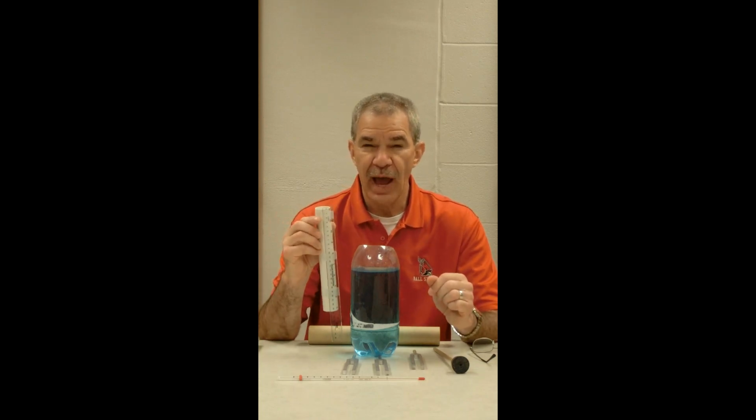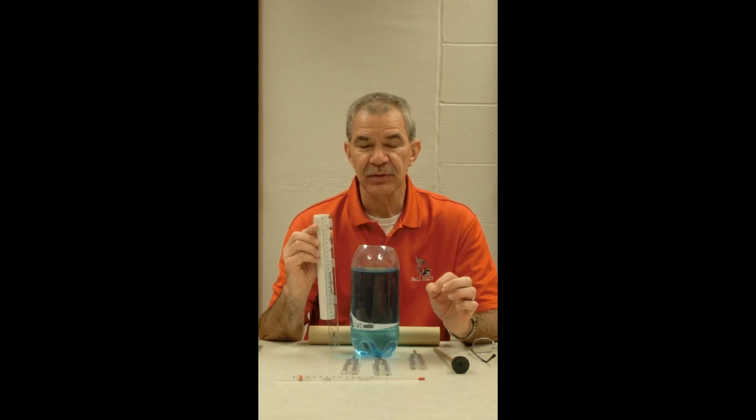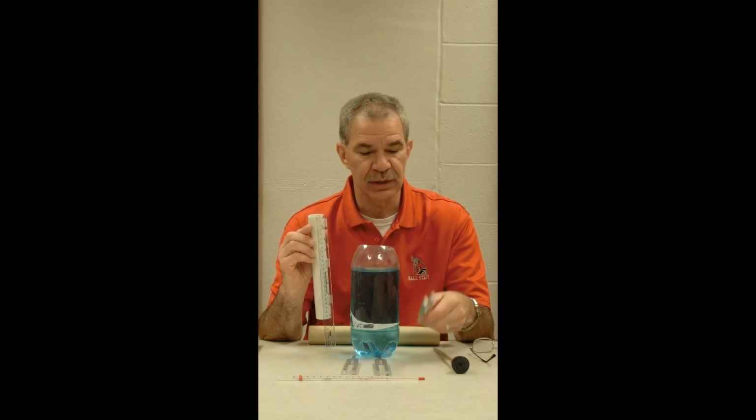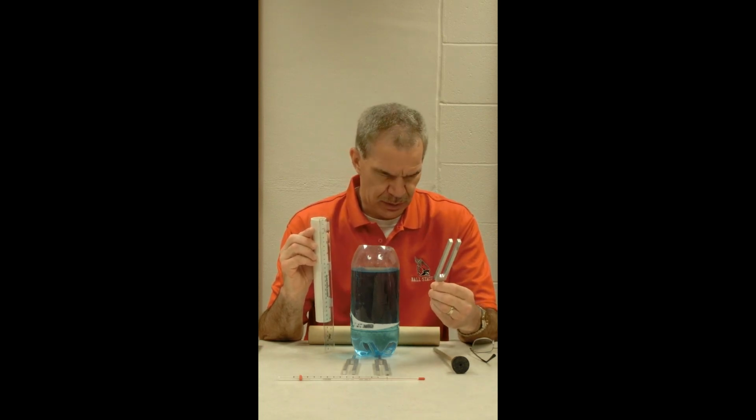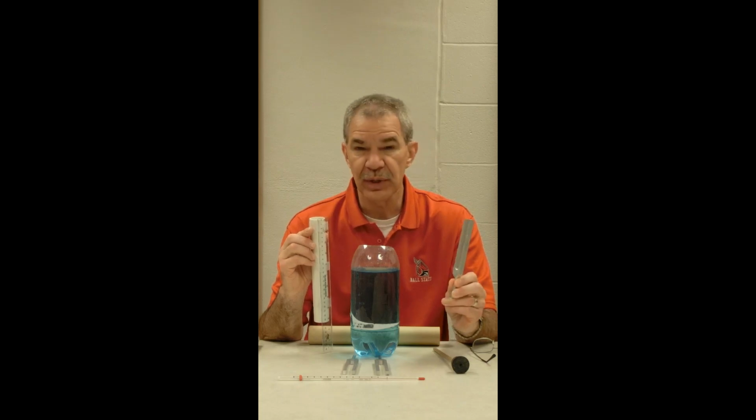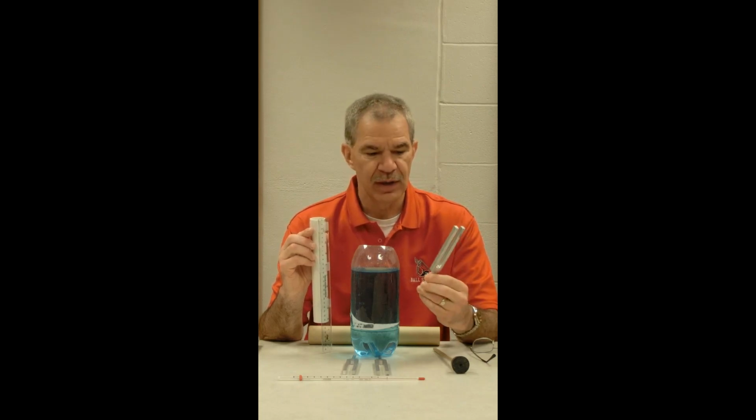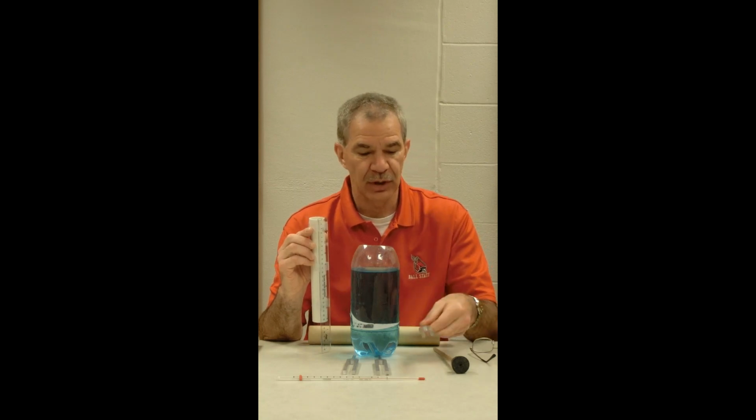In order to actually calculate the speed of sound, we'll need to know the frequency of the tuning fork. The first one I'm going to use is 426.7 hertz. It is the musical note A, 426.7 hertz.